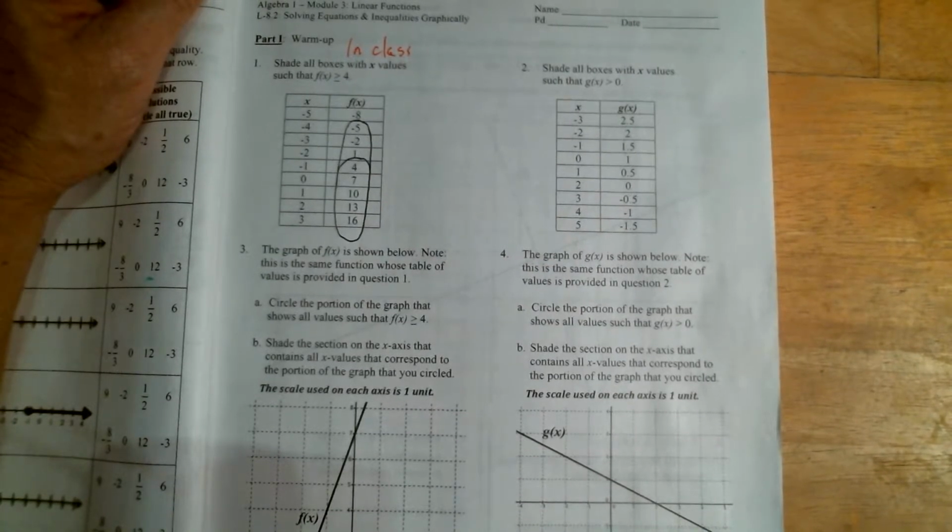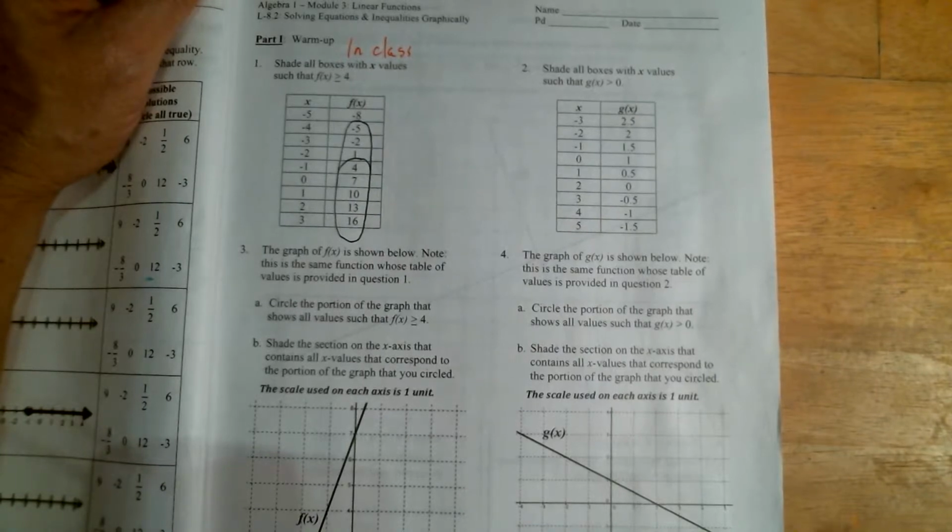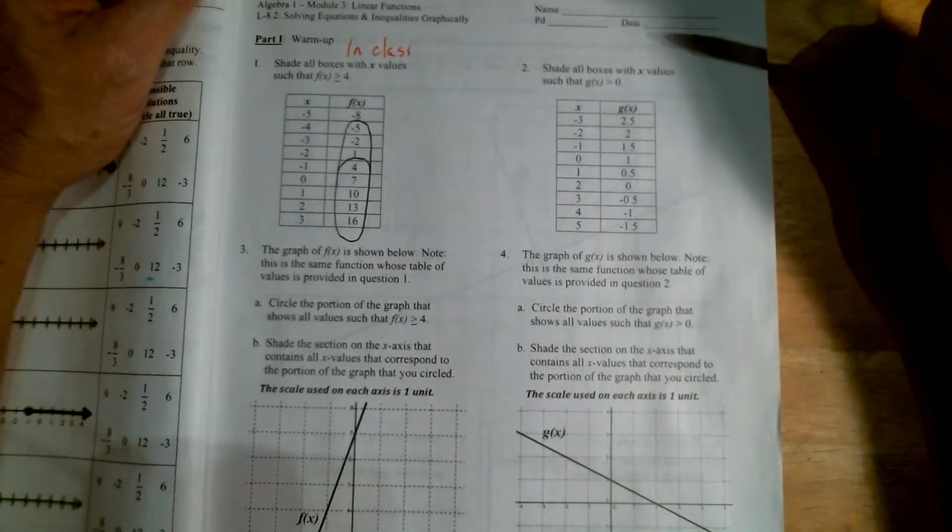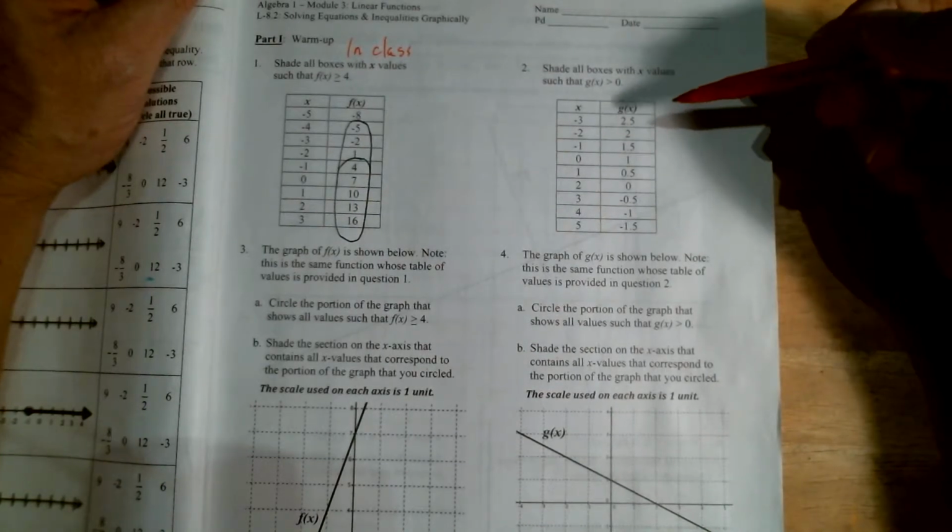We're on page 25. This is Algebra 1 on page 25. We're looking at problem 2. We already did the first one in class. We're looking at problem 2 currently.